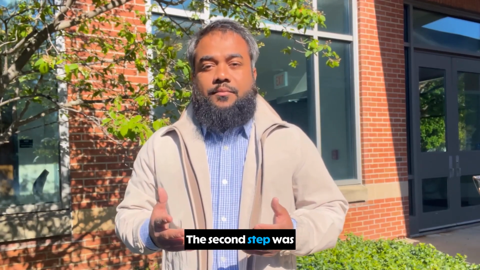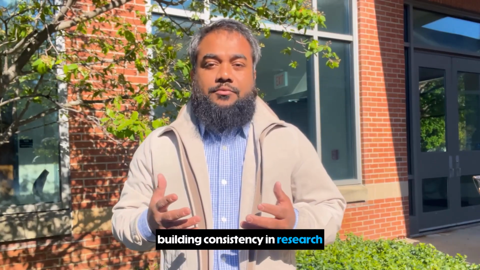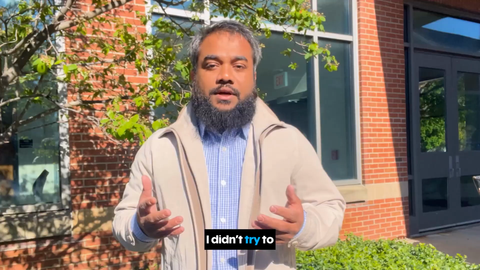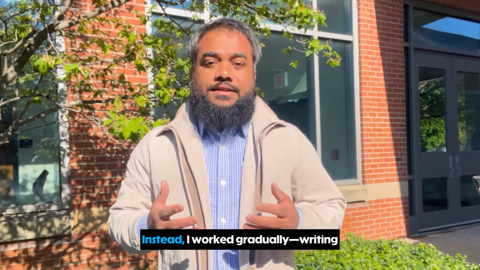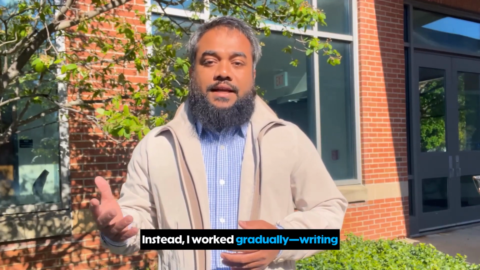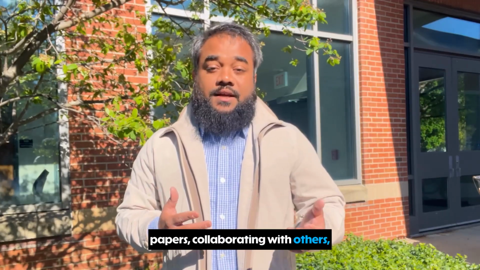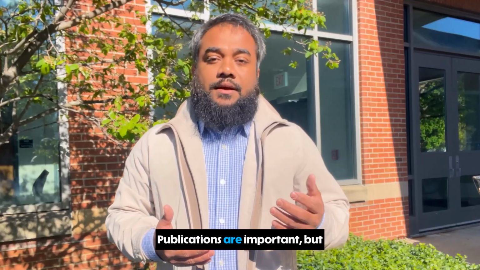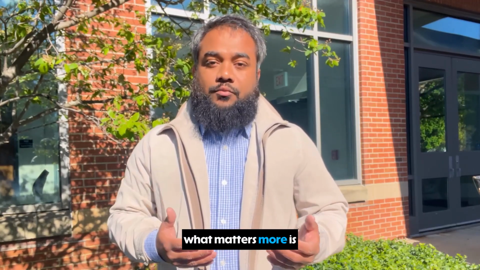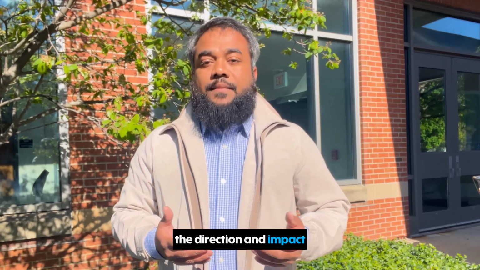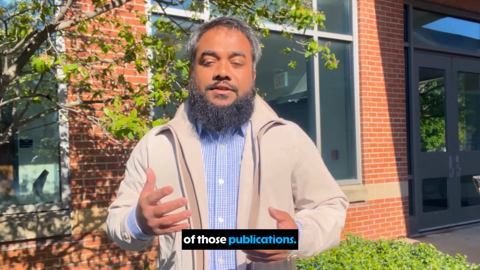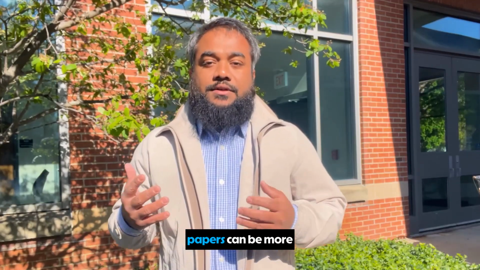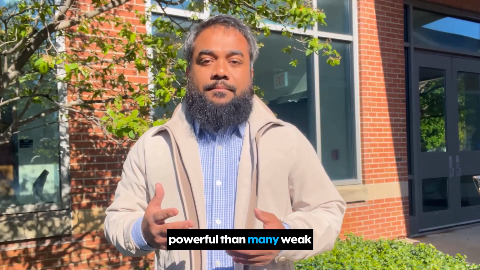The second step was building consistency in research output. I didn't try to publish everything at once. Instead, I worked gradually, writing papers, collaborating with others, and improving quality over time. Publications are important, but what matters more is the direction and impact of those publications. Even a few strong papers can be more powerful than many weak ones.